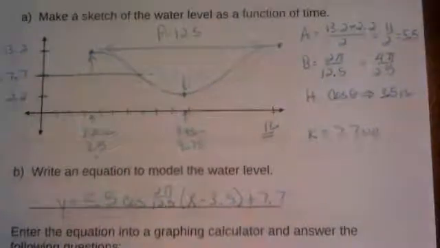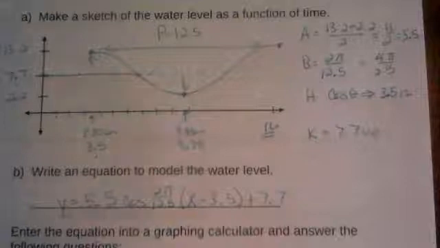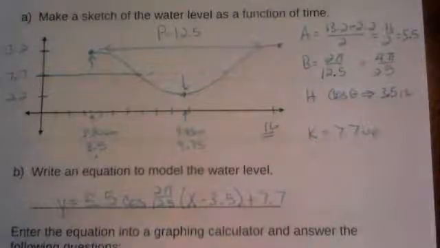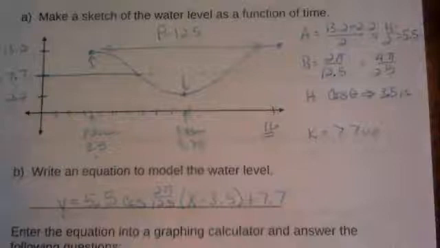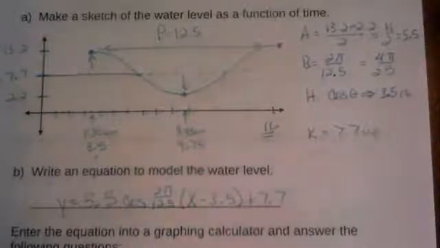So because a lot of these are real applications, the numbers aren't quite as clean cut as we'd like, but still they're the same as if they had been whole numbers. Just don't let the decimals throw you. Once we have our equation written, then we can answer questions about this graph.